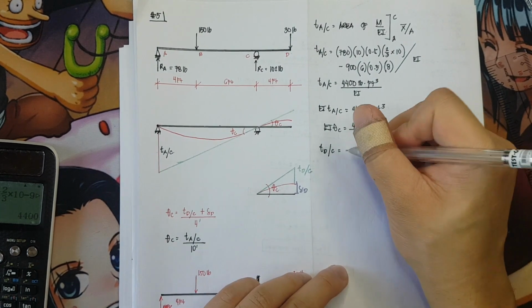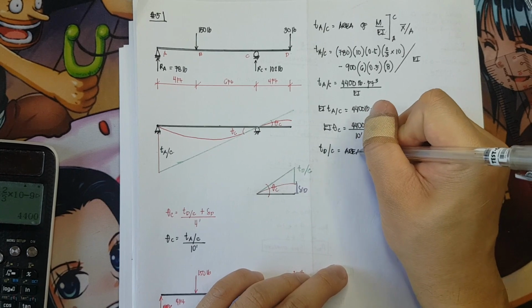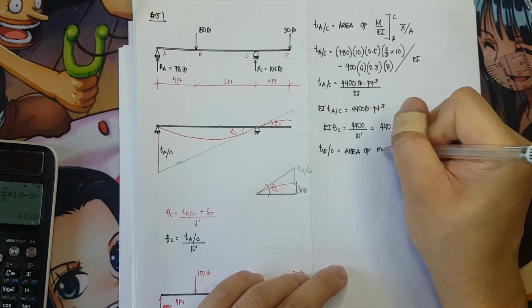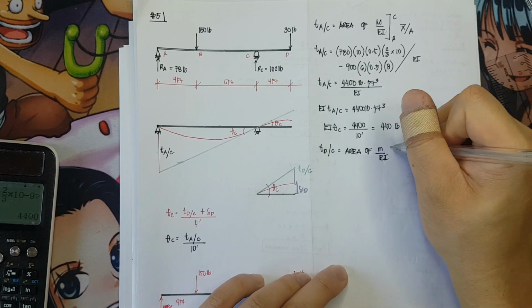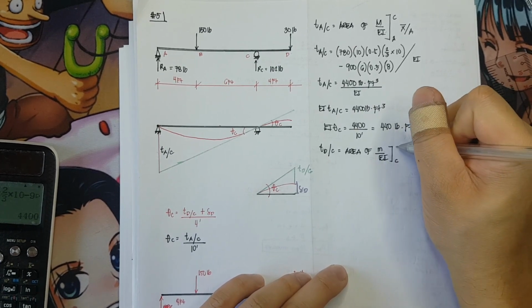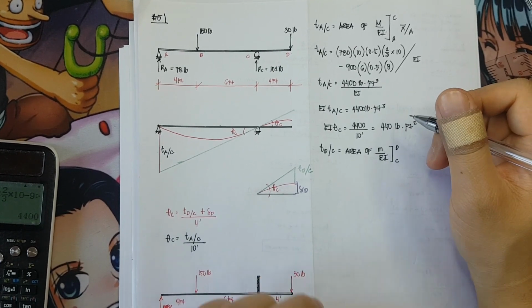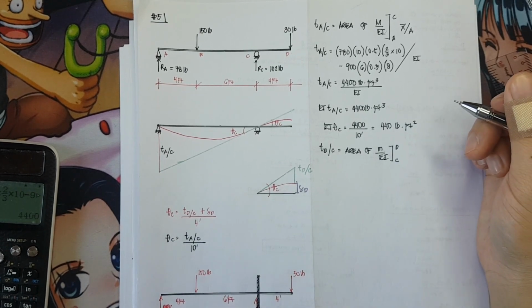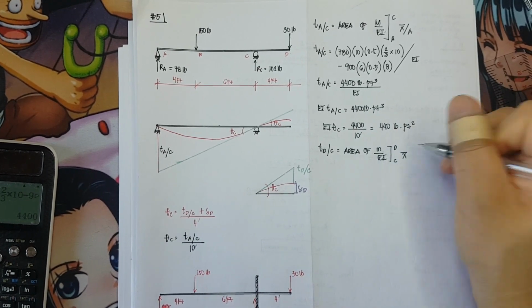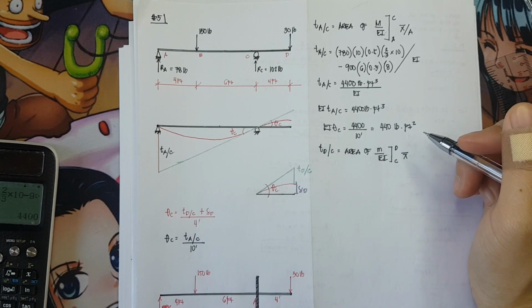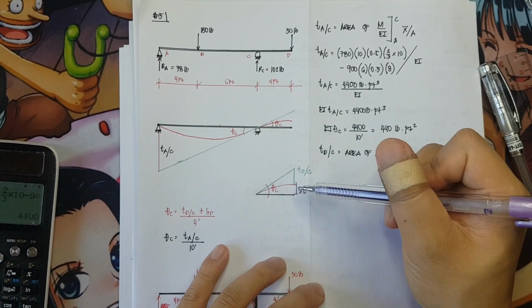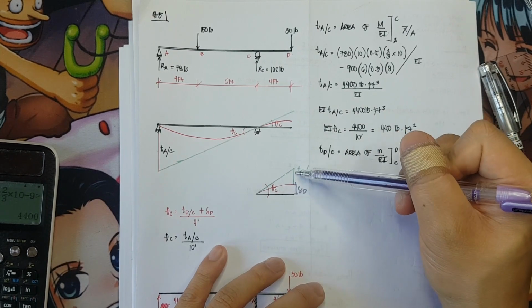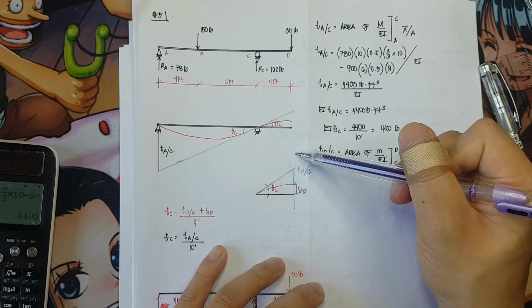Okay, so that is simply equivalent to the area of M over EI, evaluated from C to D. This time, what is our X bar? Our X bar would be relative to D. Because take note, what we are looking for now is this, we are evaluating at this side.